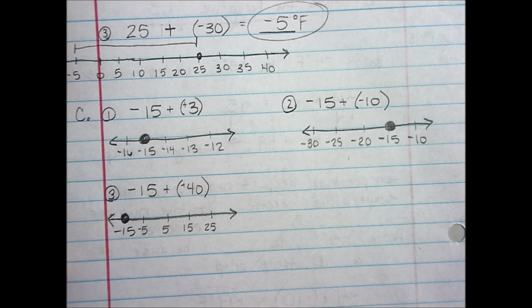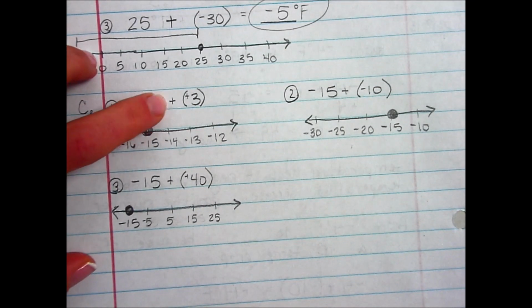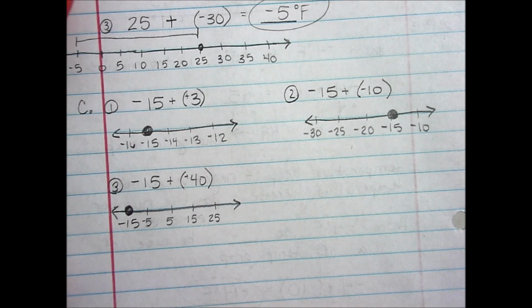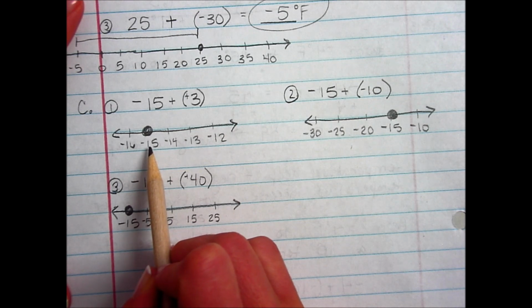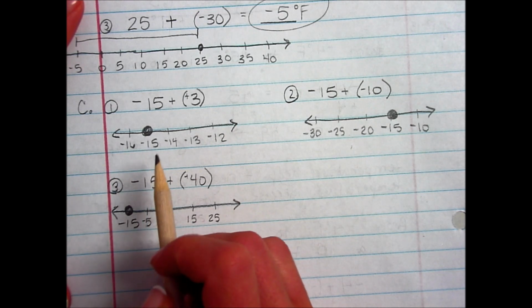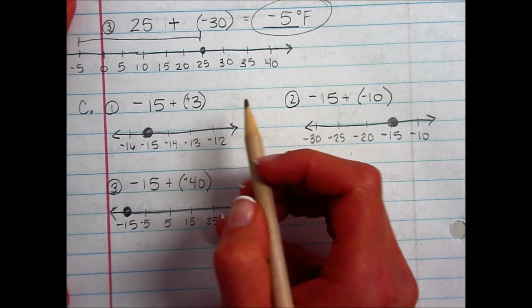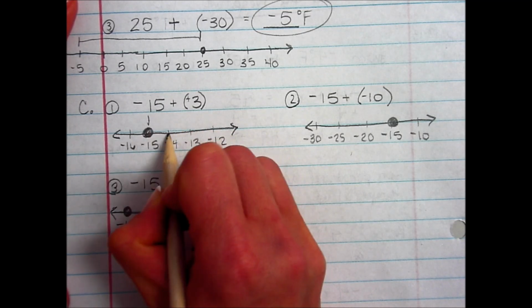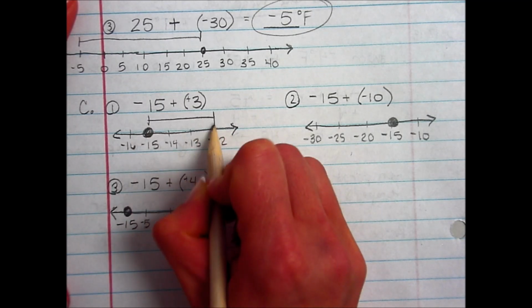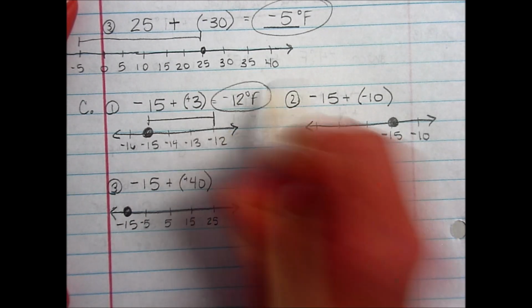Okay, so on number 1, we start at -15, and we're changing by an increase of 3. So I placed my point at -15, and I need to have an increase of 3, Seth. Okay, so 1, 2, 3 spaces up does put me at -12 degrees Fahrenheit.